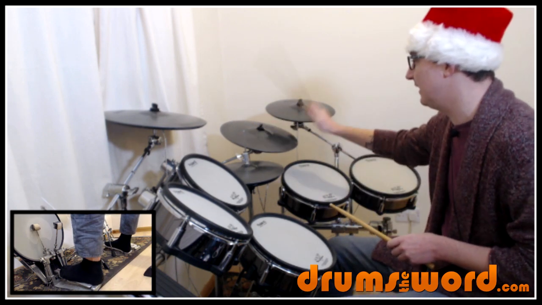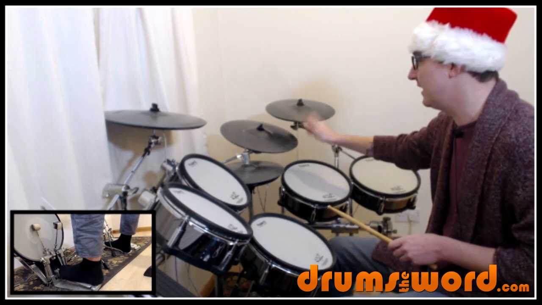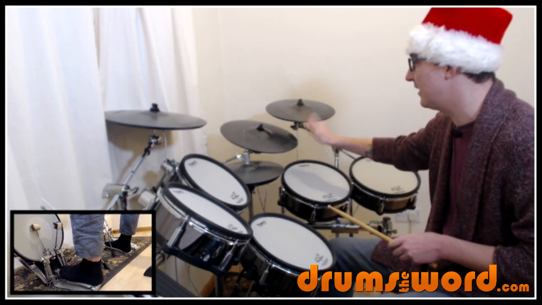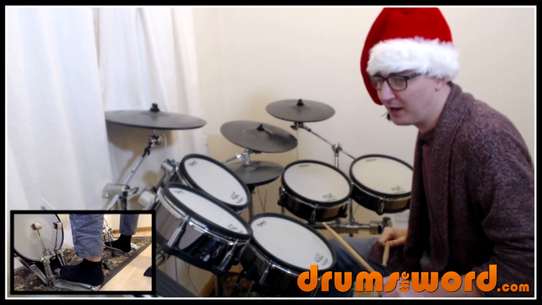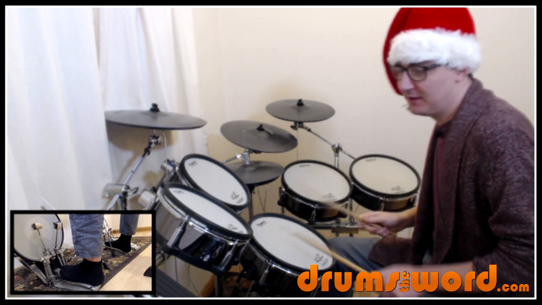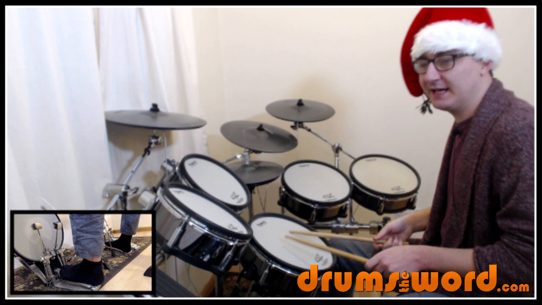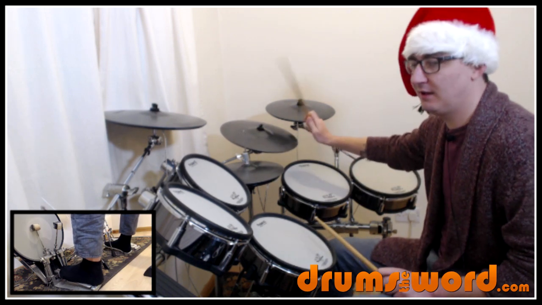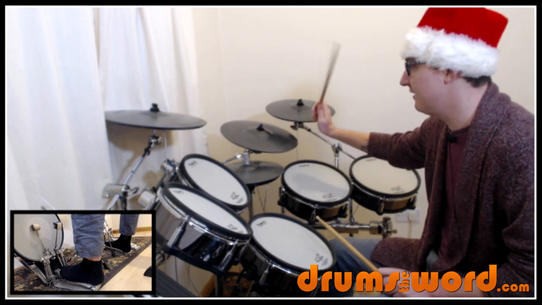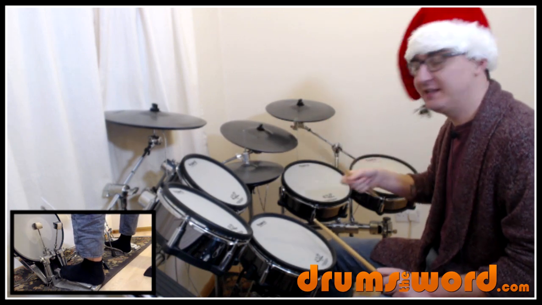1, 2, 3, 4. Simple as that. So that's played 3 times, starting with the bar with the snare drum at the beginning. 1, 2, 3, 4. The last bar, bar 4, it continues.